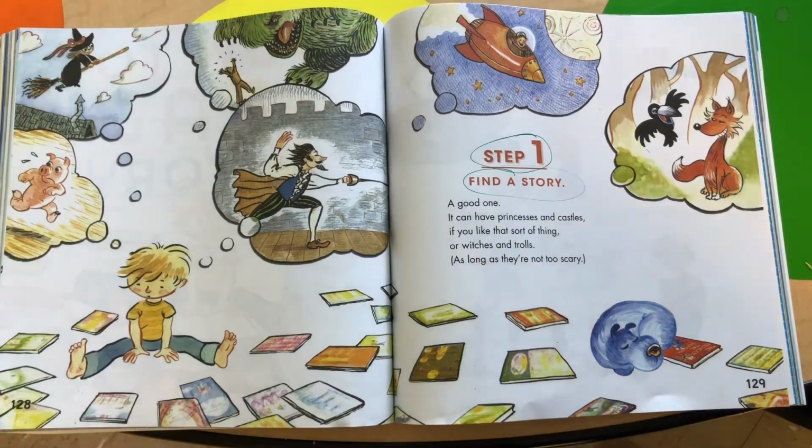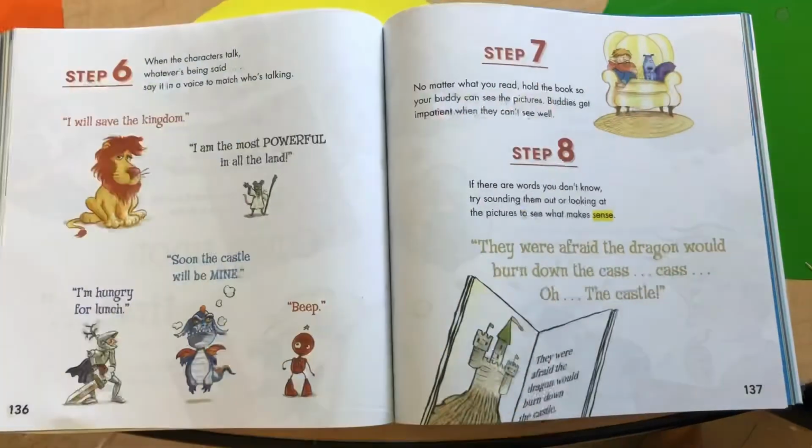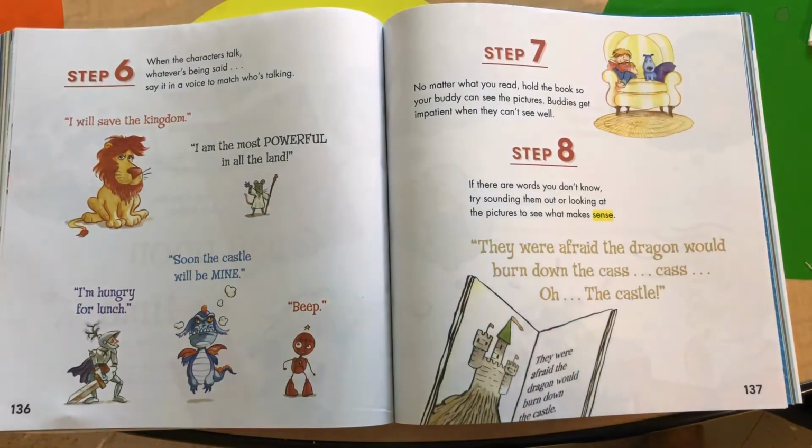Now let's go ahead and turn to the next page. We are turning to page 136. Let's take a closer look at page 136, and we are going to reread 136 to 139.